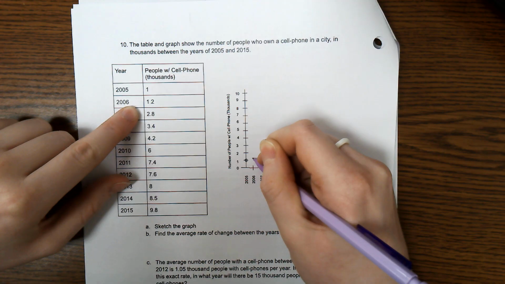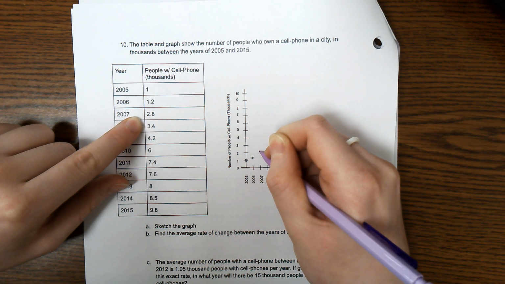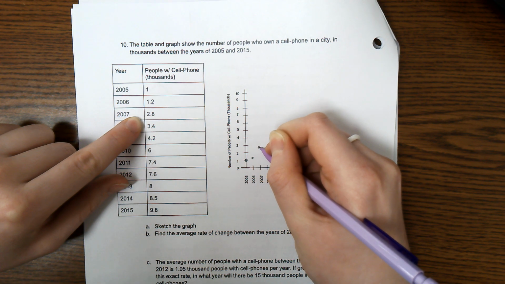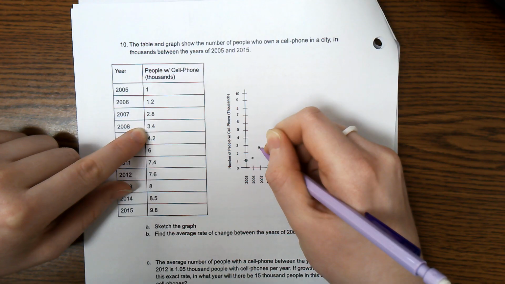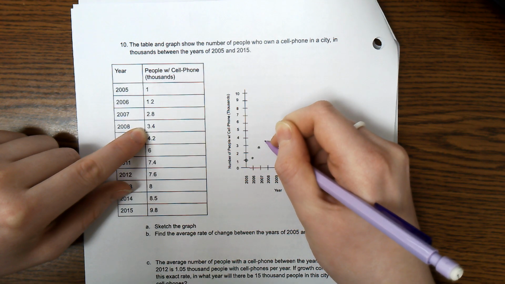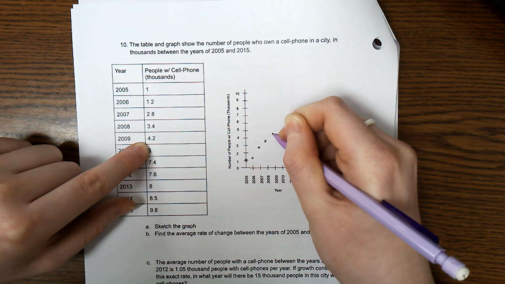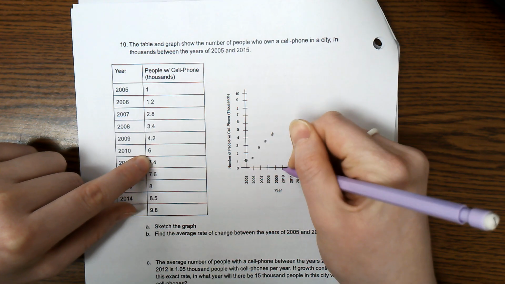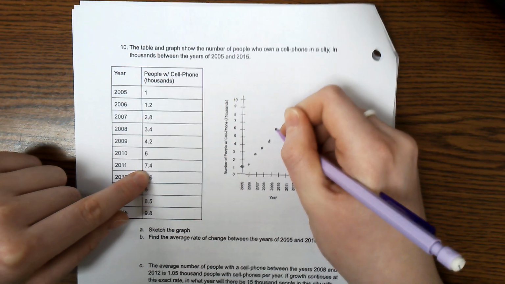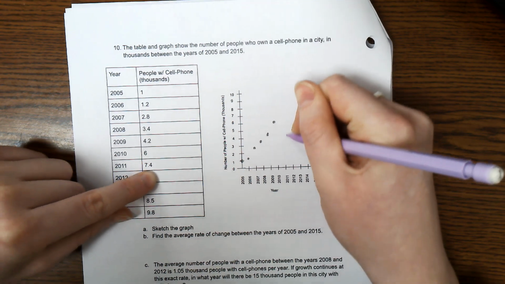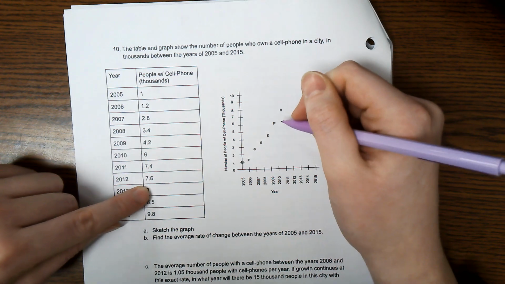2006, 1.2, so like right there. 2007, 2.8, so like right there. 2008 is 3.4, so right there. 2009, 4.2. 2010 was right at 6. 2011, 7.4. Again, these are not perfect, but a general consensus.